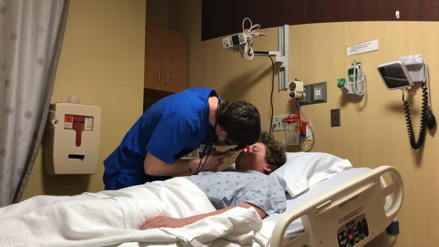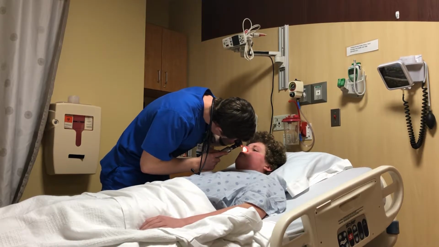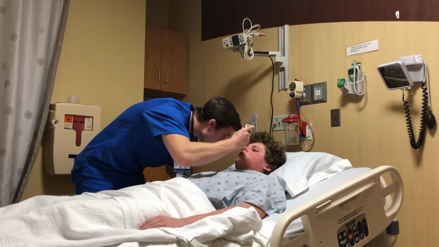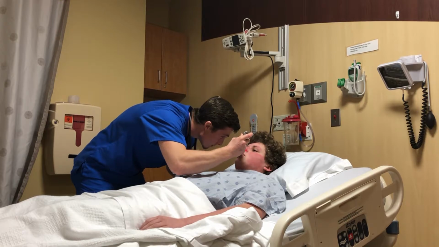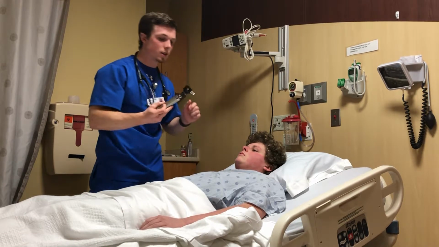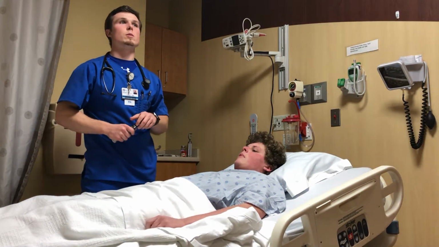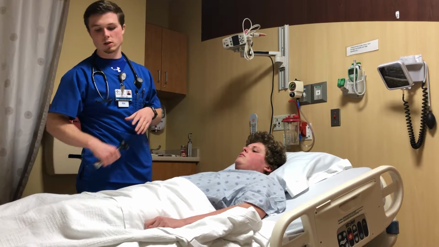Pink, voice, mucous membranes, no excessive drainage, anything along those lines. We'll move into the next naris. Pink, moist. No obstruction, no deviated septum noted.